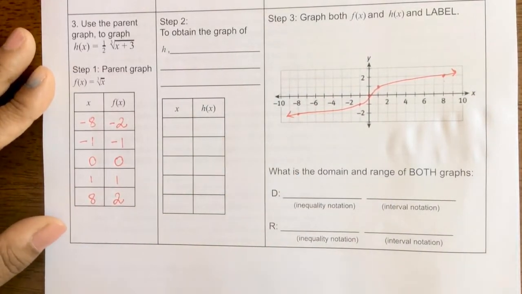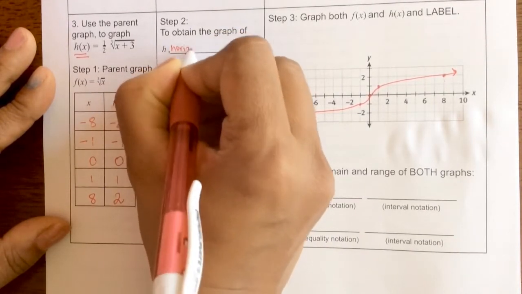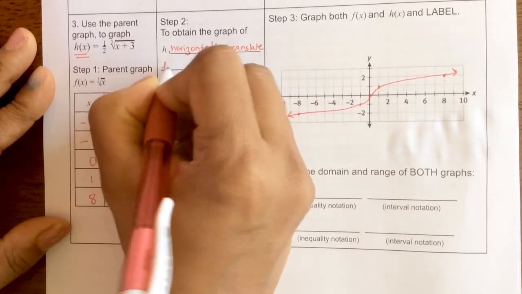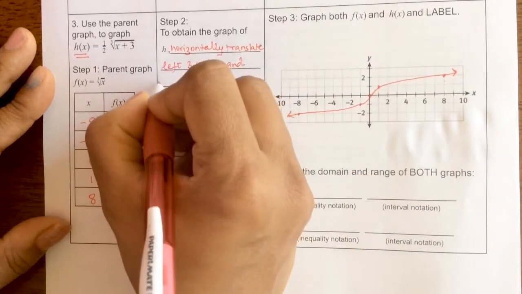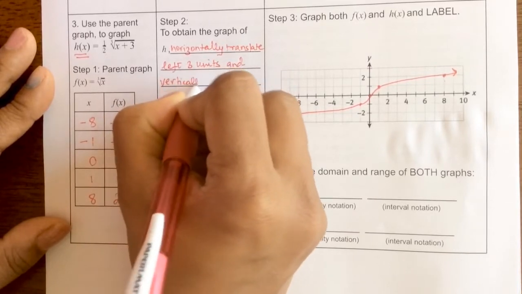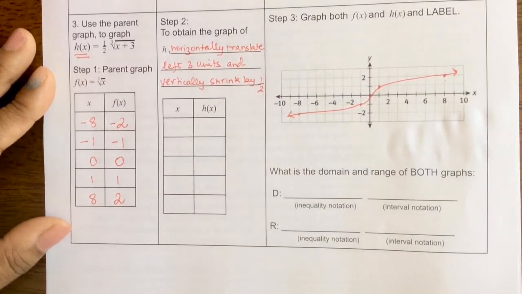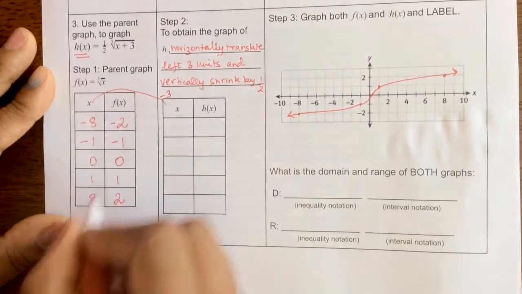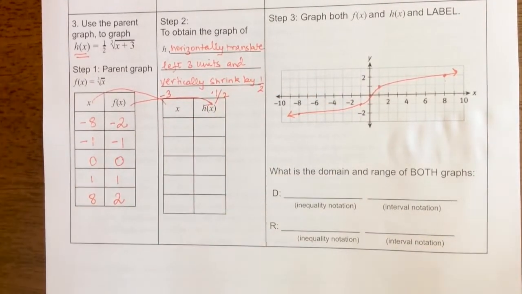We are now going to graph h of x. To obtain the graph of h, we have to move the graph left 3 units, or horizontally translate left 3 units, and vertically shrink by a factor of half. Right? So that means we have to subtract 3 from all of the x values and multiply by half all of the y values. So let's do that in a different color.